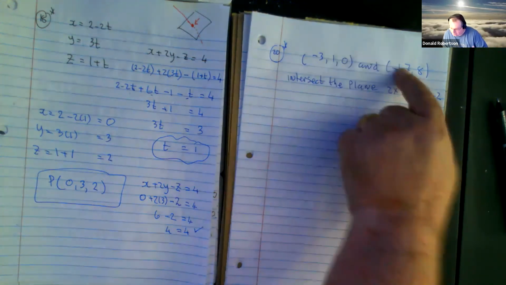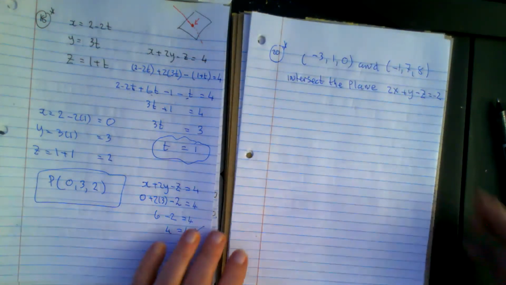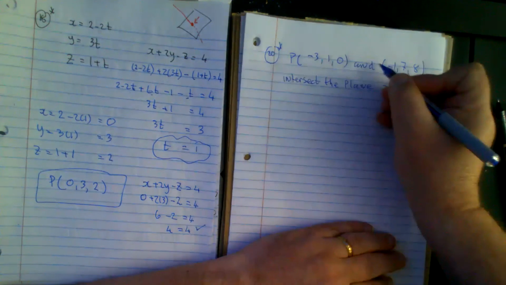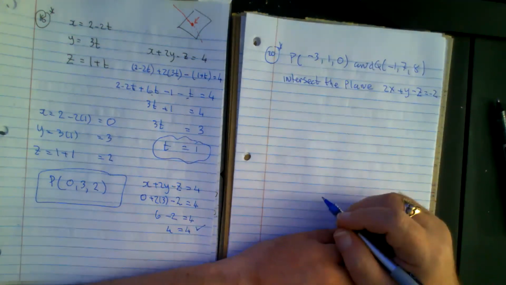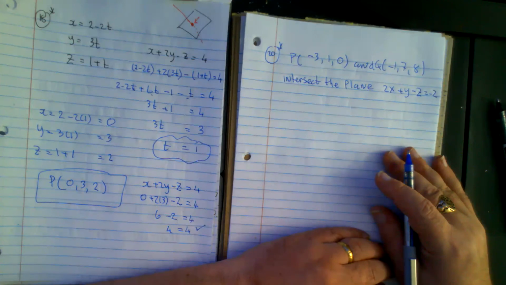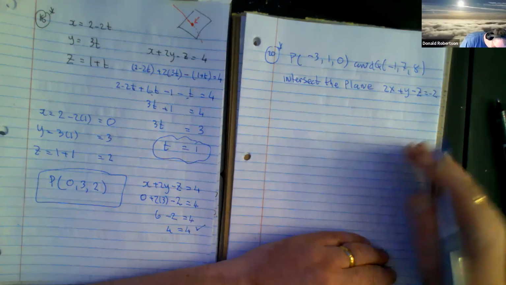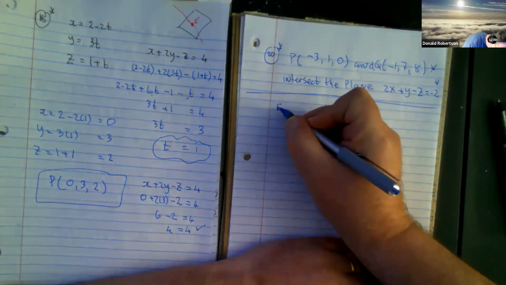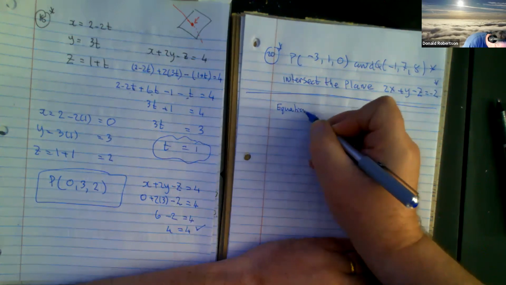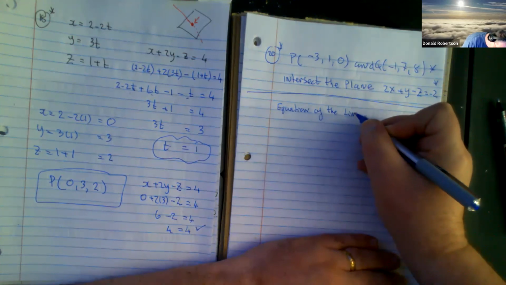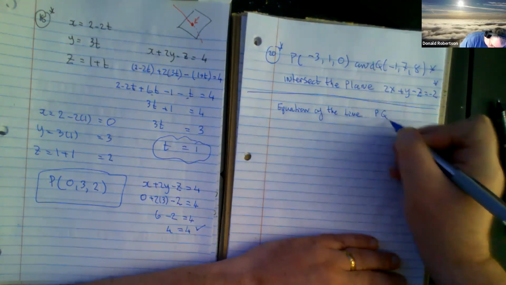Would you do the second subtraction the first to get the vector and then put it in the equation form, and then substitute back to the x, y, and z? Yeah. So we're going to do a little bit of A and a little bit of B. The first thing I'm going to do is find the equation of the line, which we kind of did at the start of today. So I want to find the equation of the line, just like you said, joining P to Q.